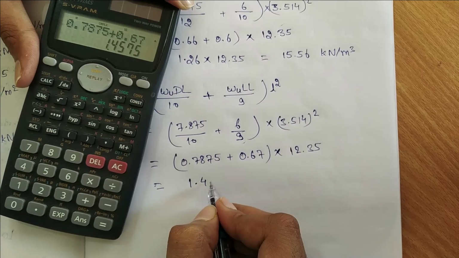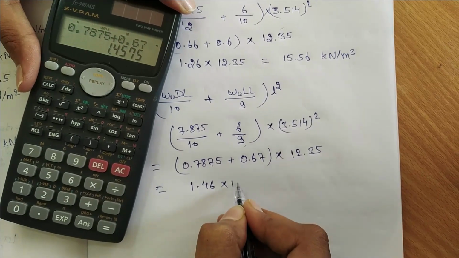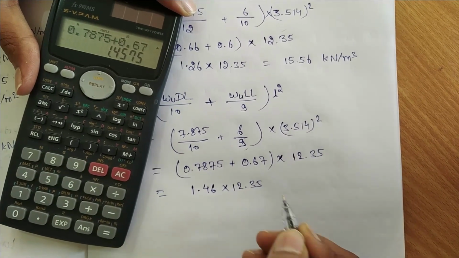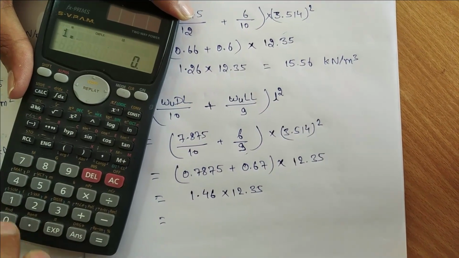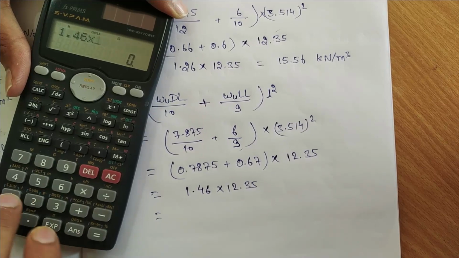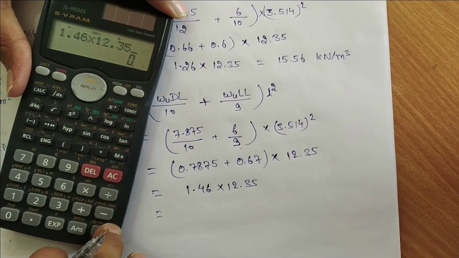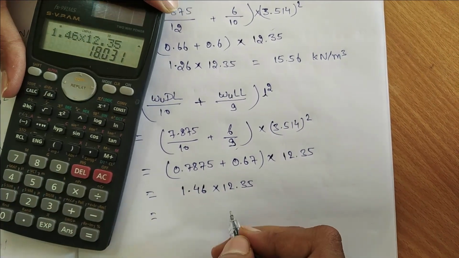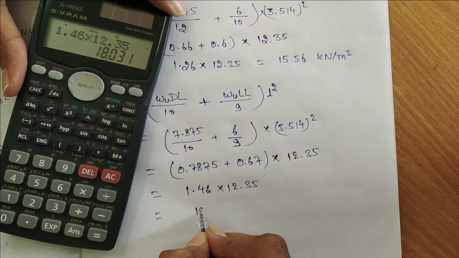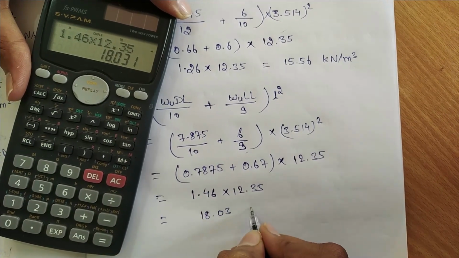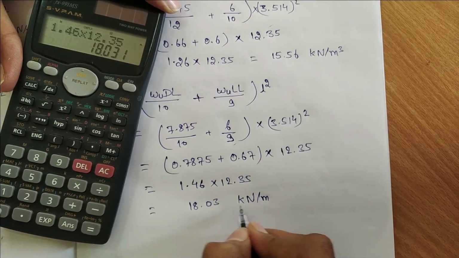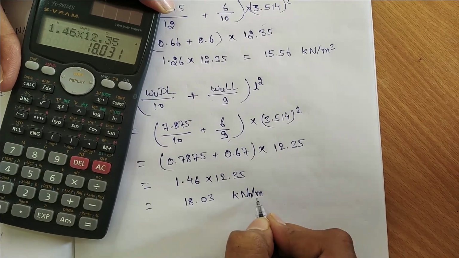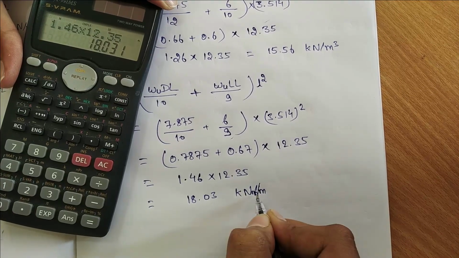I can write it as 1.46. 1.46 into 12.35 is 18.031, so 18.03 kilonewton meter per meter.